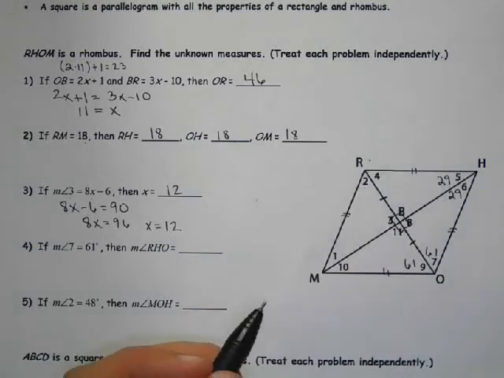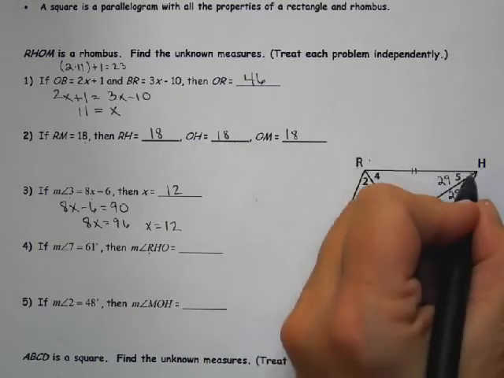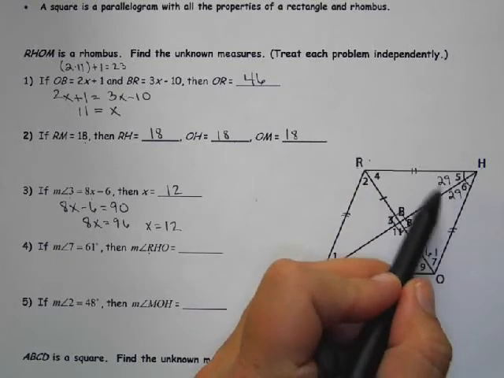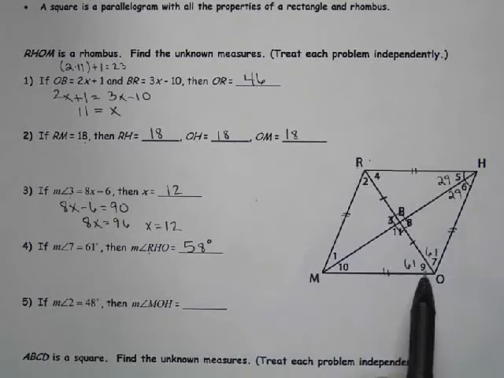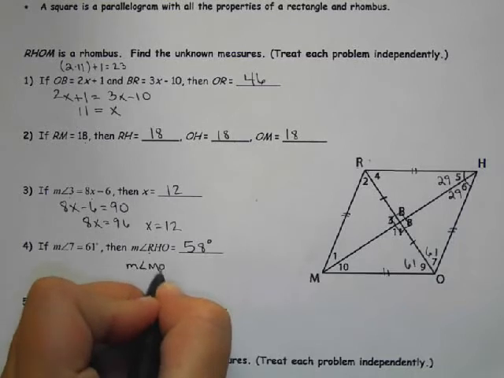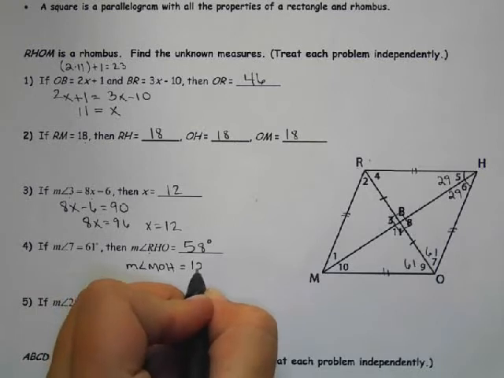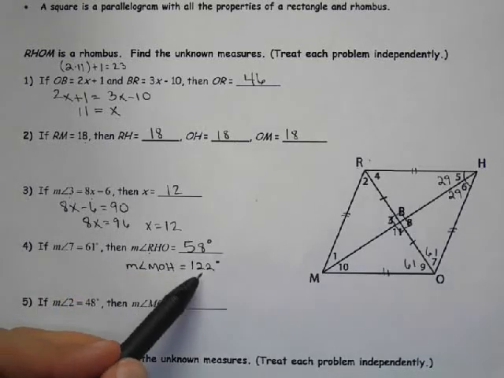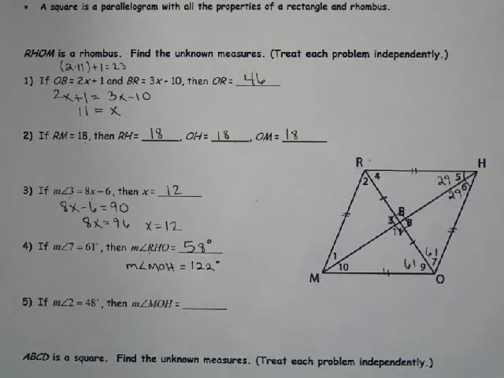So we want the measure of angle RHO, which is the entire angle, 5 and 6 together. 29 plus 29 would be 58 degrees. And MOH, if you wanted that angle, that would be 61 plus 61, and that would equal 122. And these two together should equal 180 because same side angles on a rhombus are supplementary, excuse me. So the same side angles have to add up to 180 degrees.